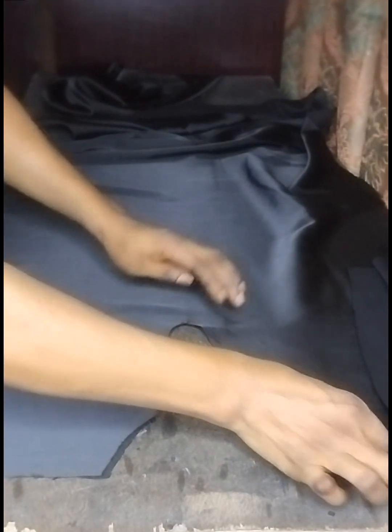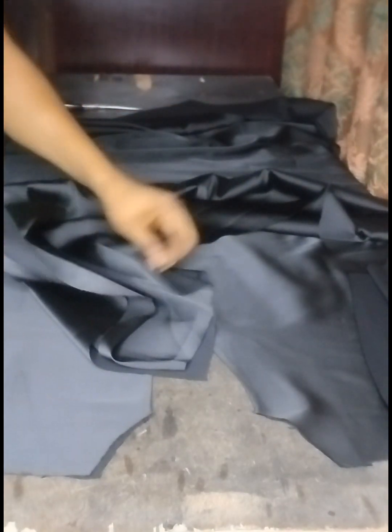Remember, that V part is the 4.5 inches plus the 3 inches neck depth. Can you see? So I did not cut it. So what you do now is to stitch this part together. Stitch it with the main neck. So the next thing I will do is to join the shoulders, the front and the back.